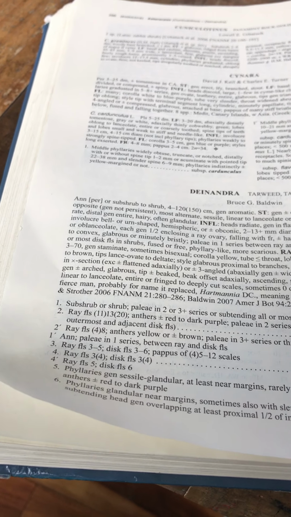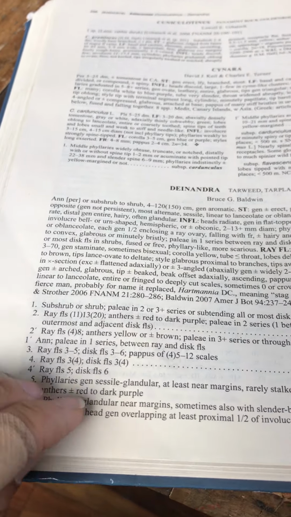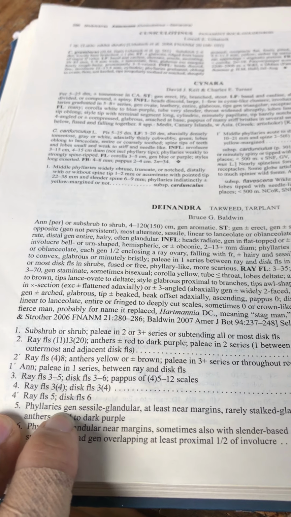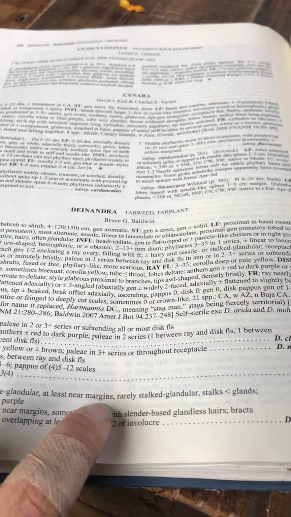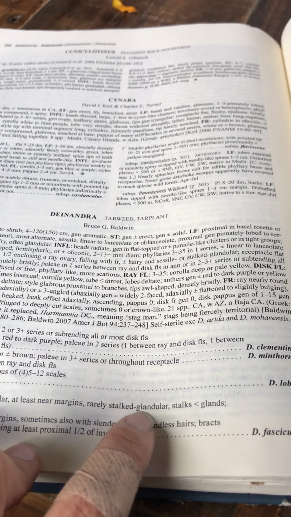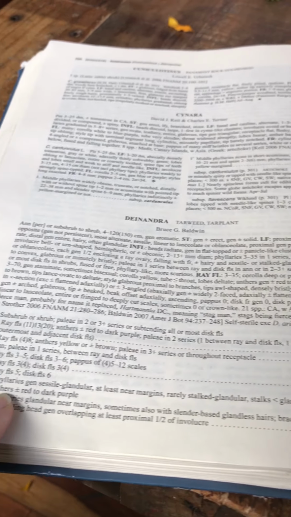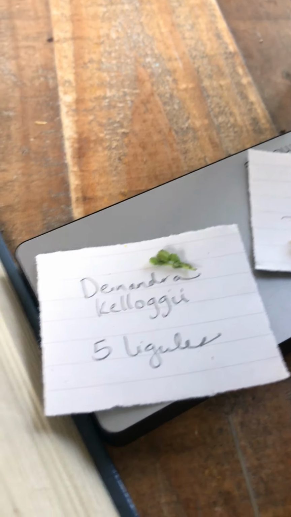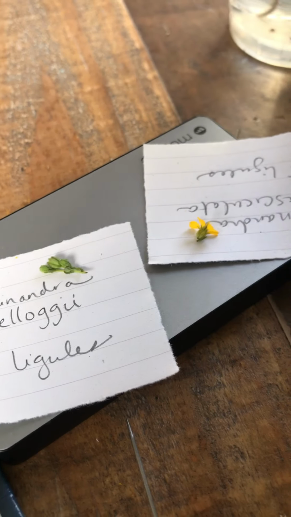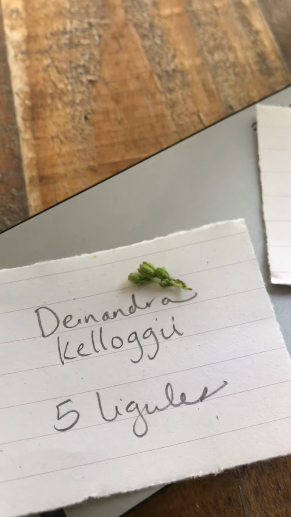So now let's go on to 5 and 5 prime. We're going to look at the phyllary glands. So phyllaries generally sessile glandular, at least near the margins, rarely stalked glandular, stalks less than the glands, anthers plus or minus red to dark purple. So here we're going to compare Deinandra kelloggii, because that goes one way in the key, and Deinandra fasciculata goes the other way in the key.